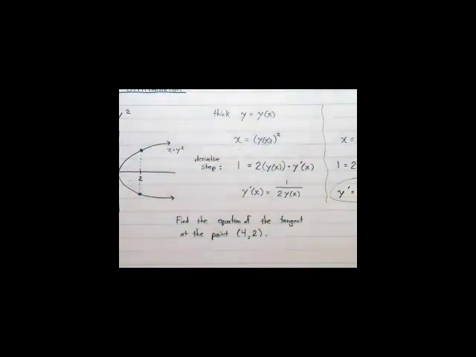And we can verify, does this thing actually go through the point 4, 2? x is 4 when y is 2. Does that make sense? That satisfies that equation, right? x is 4 when y is 2. Okay. Goes through that point.